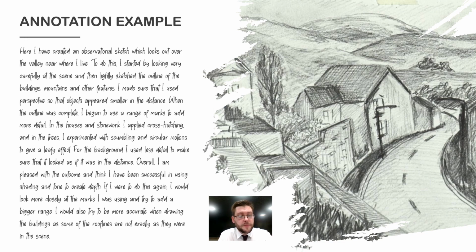Overall, I'm pleased with the outcome and I think I have been successful in using shading and tone to create depth. If I were to do this again, I would look more closely at the marks I was using and try to add a bigger range. I would also be more accurate when drawing the buildings, as some of the roof lines are not exactly as they were in the scene.